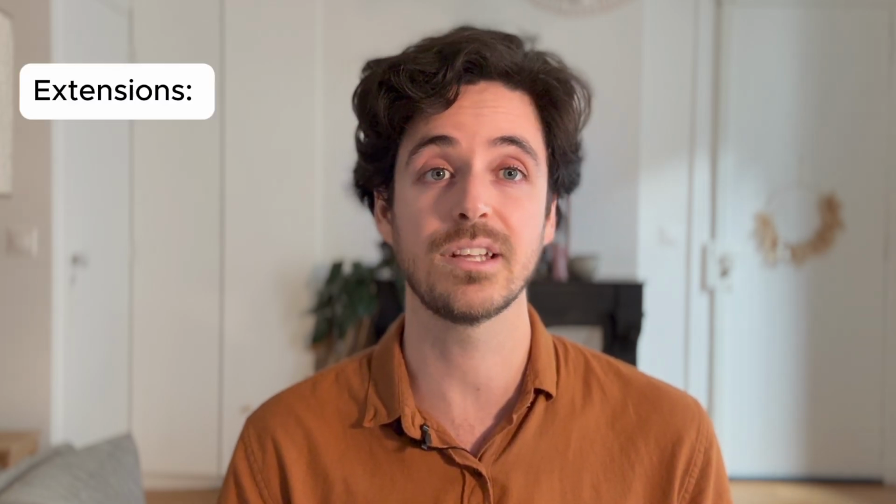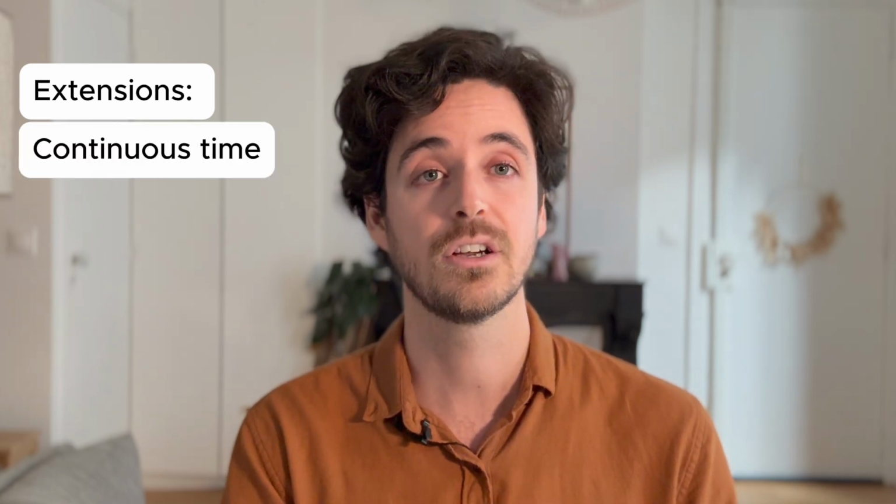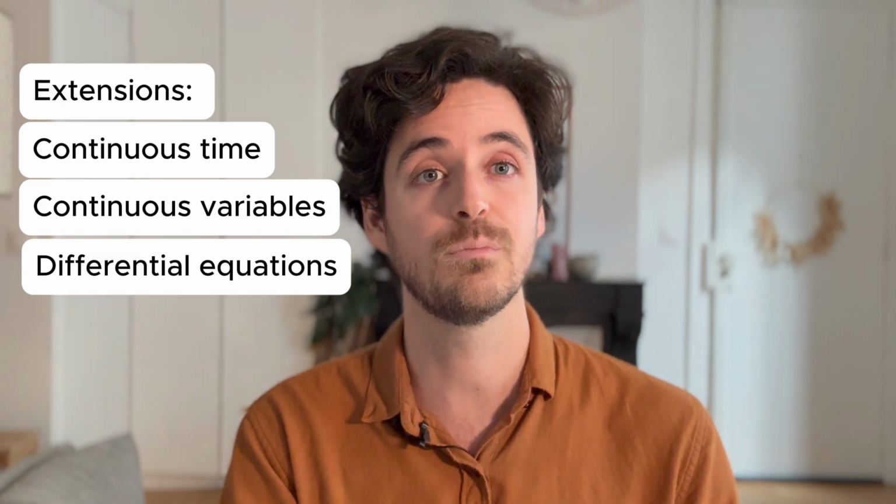Now, if a theory requires it, it is possible to extend this framework in the following way: by adding continuous time, continuous variables, differential equations, or even probabilities.